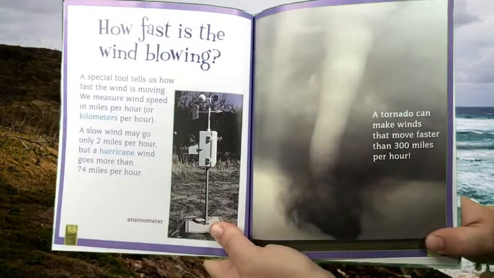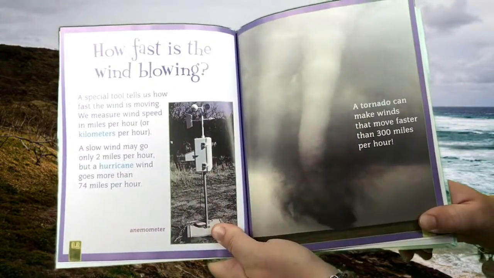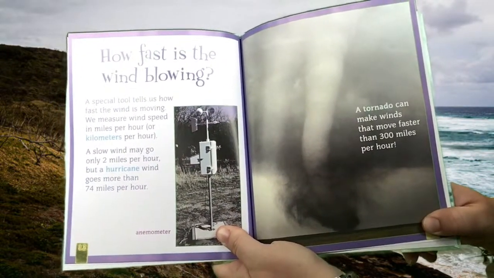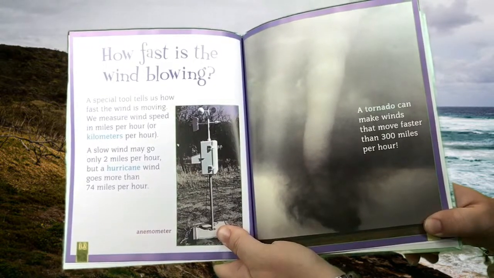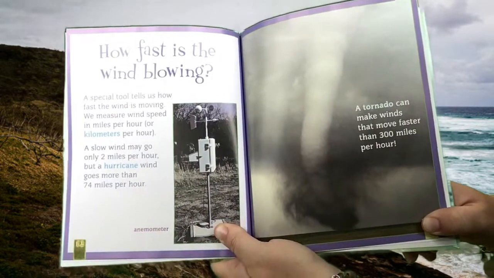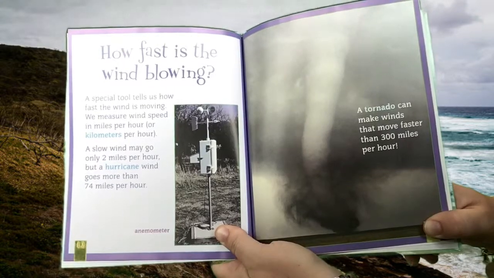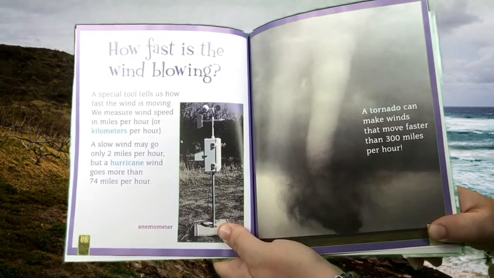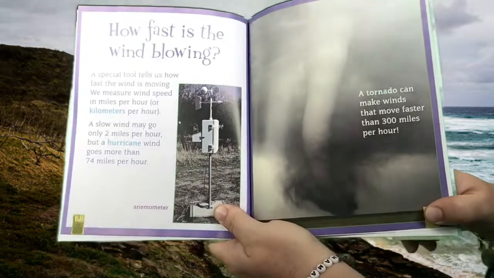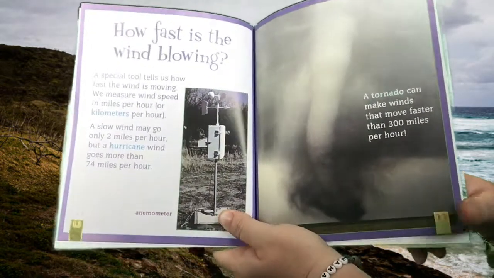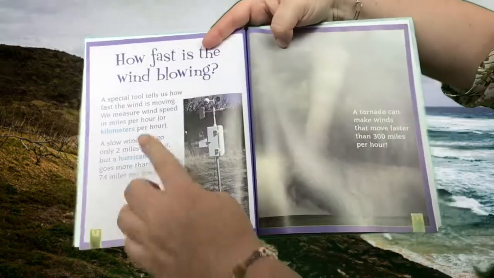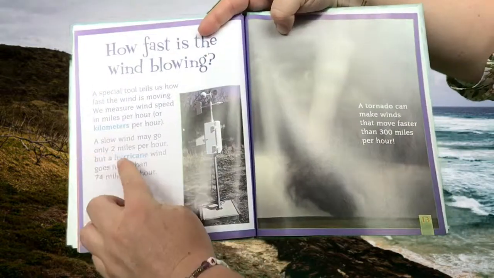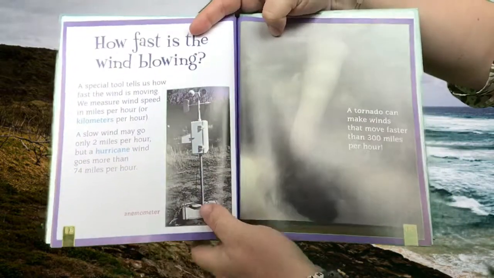How fast is the wind blowing? A special tool tells us how fast the wind is moving. We measure wind speed in miles per hour or kilometers per hour. A slow wind may go only 2 miles per hour, but a hurricane wind goes more than 74 miles per hour. Think about a car going 74 miles per hour. That's quite fast. And if you look at the text feature here, I see some keywords: kilometers, hurricane. We'll see those at the end of the book.